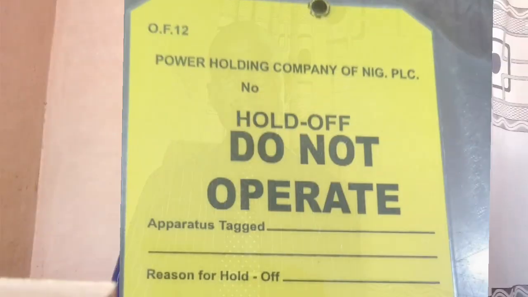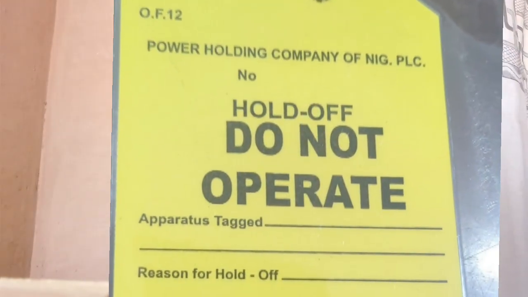That breaker will be tagged with an OF12 form, indicating that men are working on that line and the line is alive. So it is a caution. If there's any tripping, there should be no restoration until communication contact is made with the personnel who are working on that circuit.